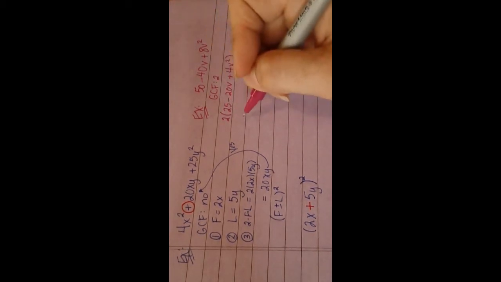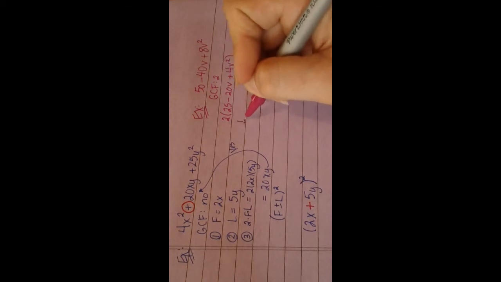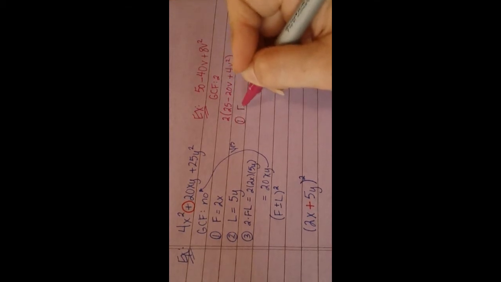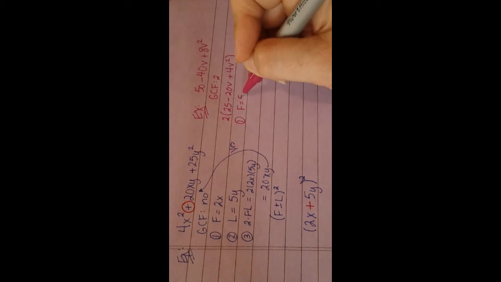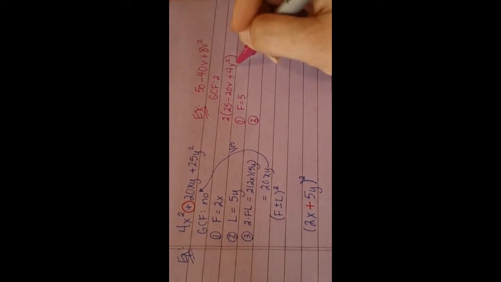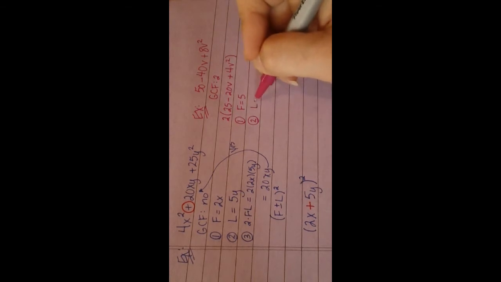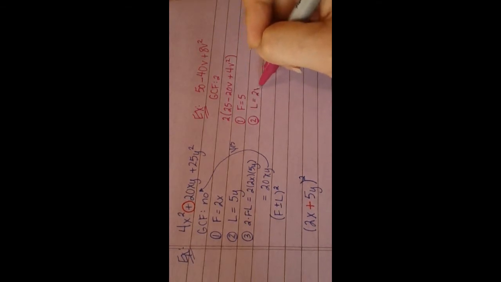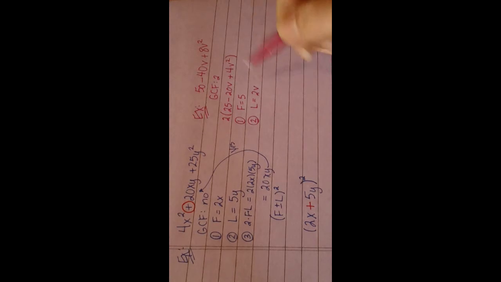Before, I didn't really think about perfect squares, but once I take out that 2, I can see a 25 and a 4v squared, which makes me think perfect squares. So I'll try the first term. 5 times 5 is 25, so f would be 5. And the last term, positive 4v squared, so 2 times 2 is 4, and then v times v is v squared, so 2v.